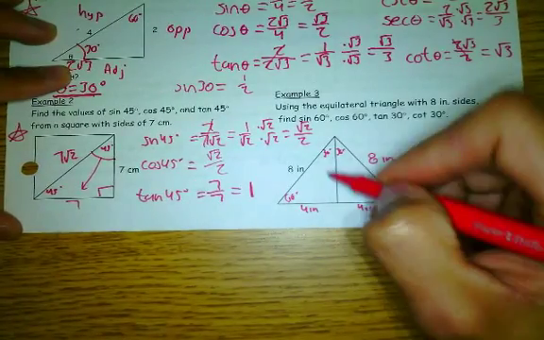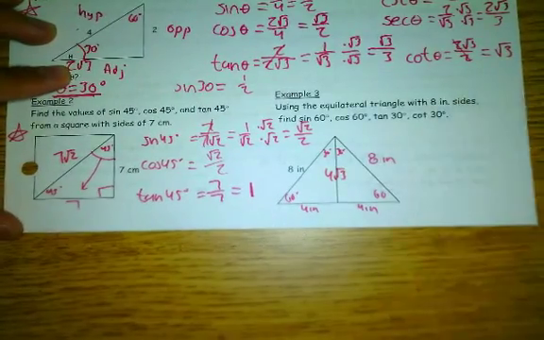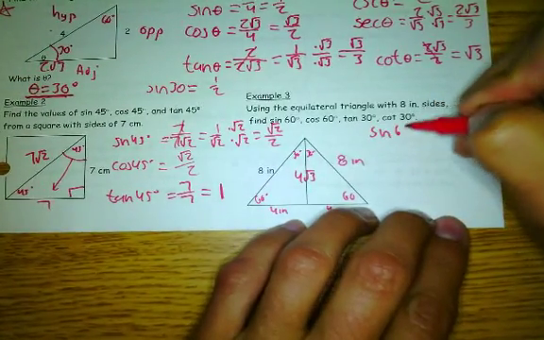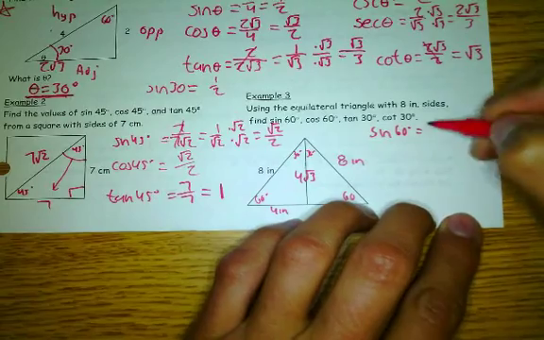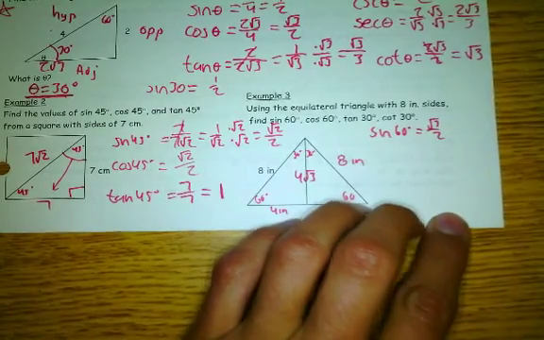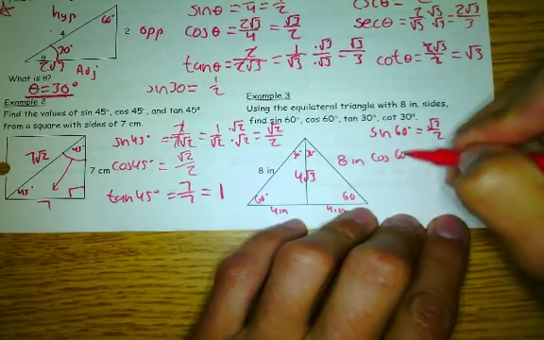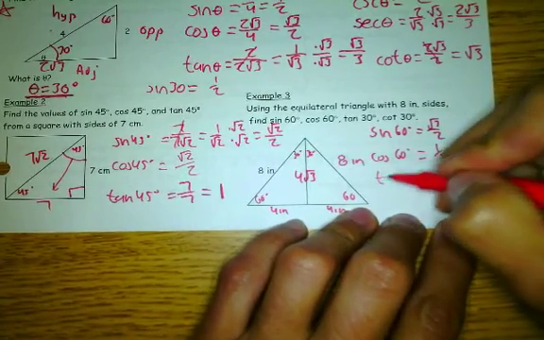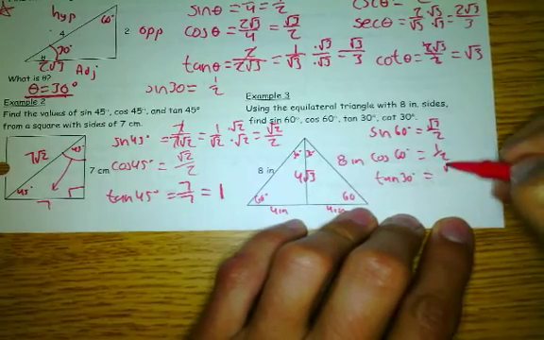Sine of 60, you should have gotten square root of 3 over 2. Cosine of 60, you should have gotten a half. Tangent of 30, square root of 3 over 3. And cotangent of 30 equals the square root of 3.